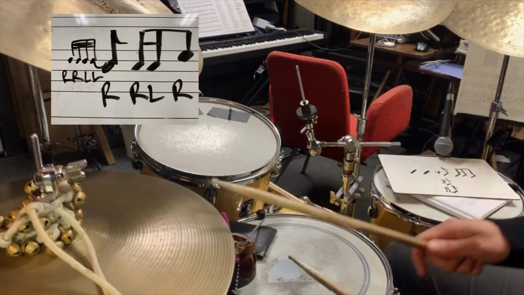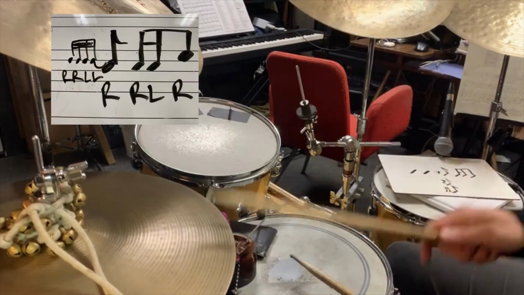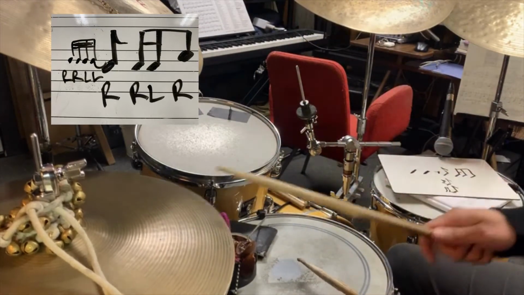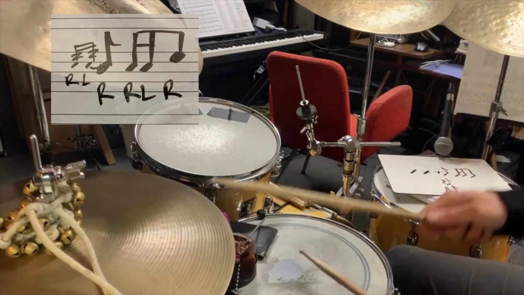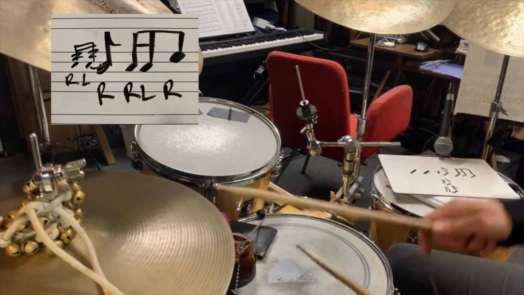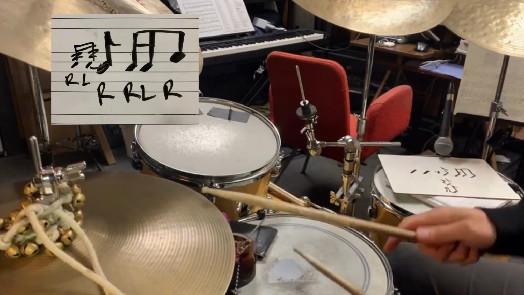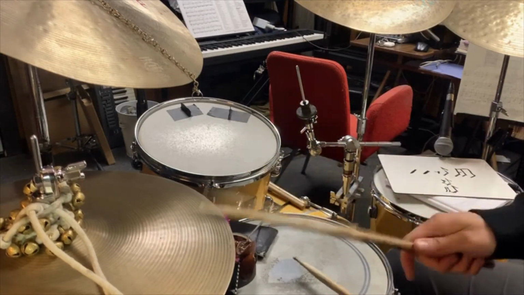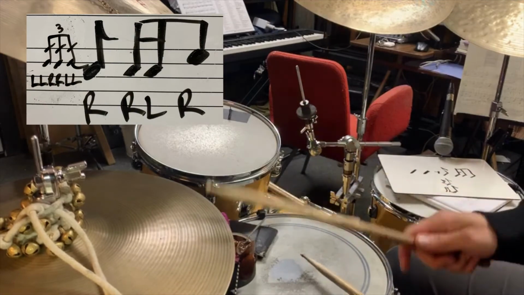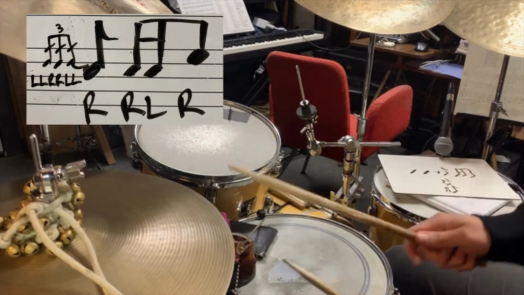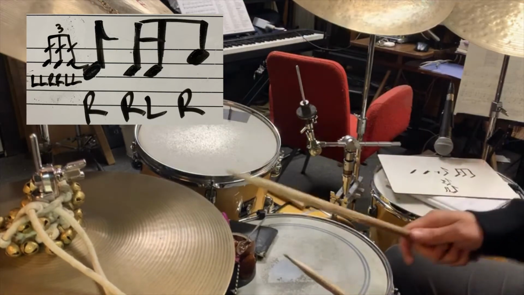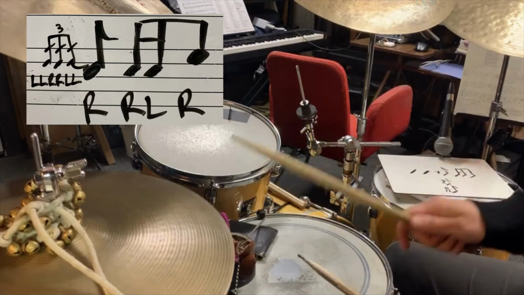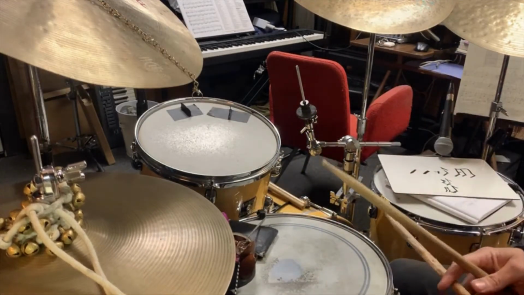Let's do doubles. Let's do buzzes. 1, 2. All right, let's do 4-stroke rough as doubles. 1, 2. Whew, that's really fast.